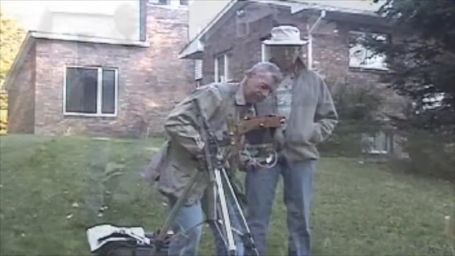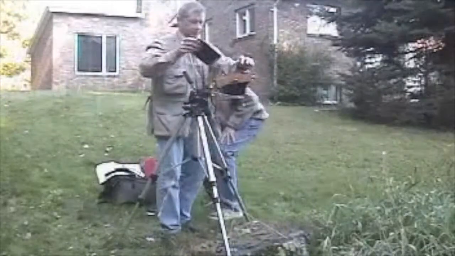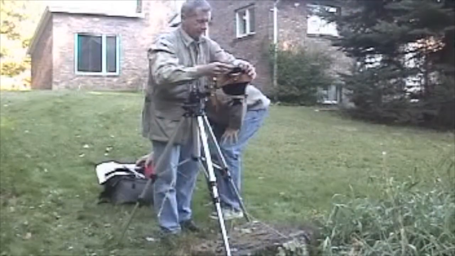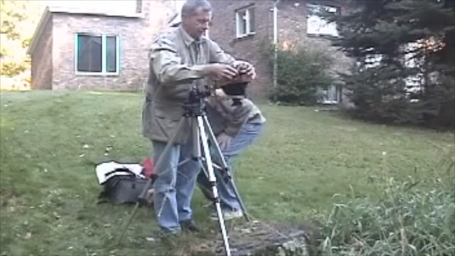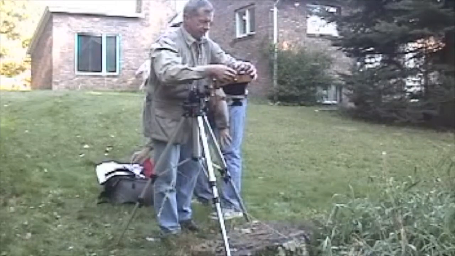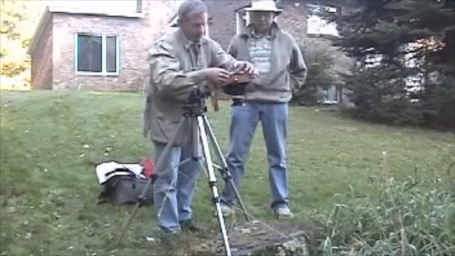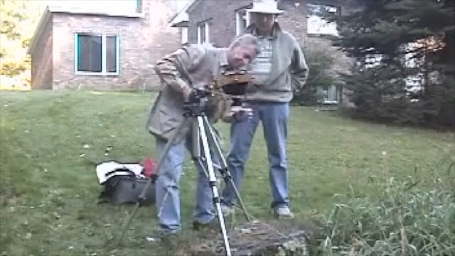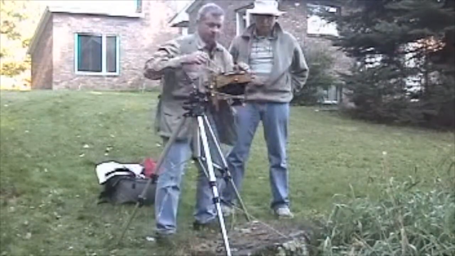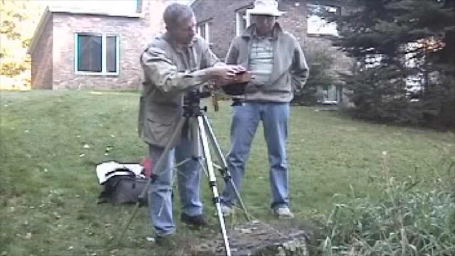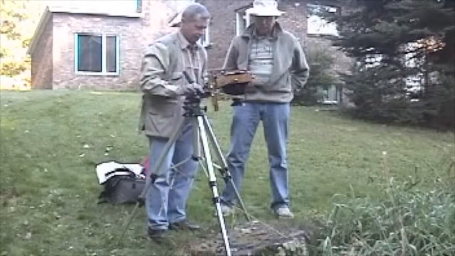This is 5. I want to be very careful. Very careful here not to move the camera. There we go. Film holder is seated. We're sure we're cocked and ready to go. Very carefully bring out the slide. All right.